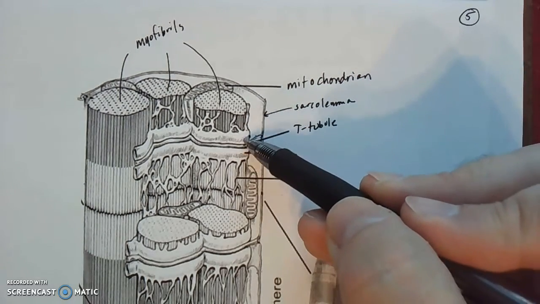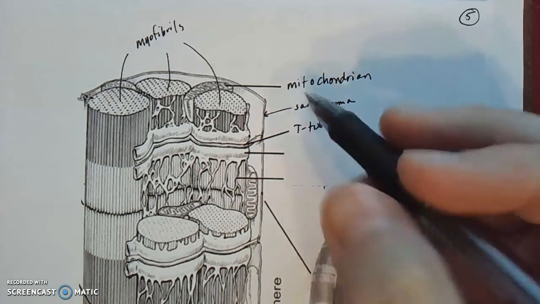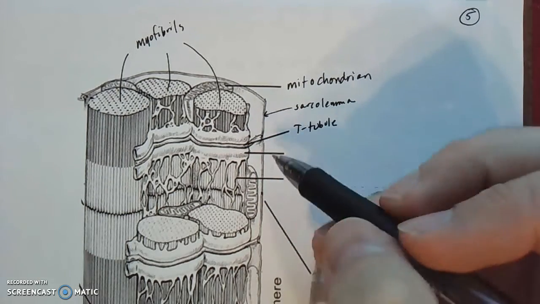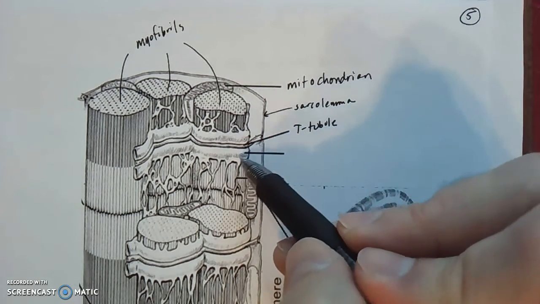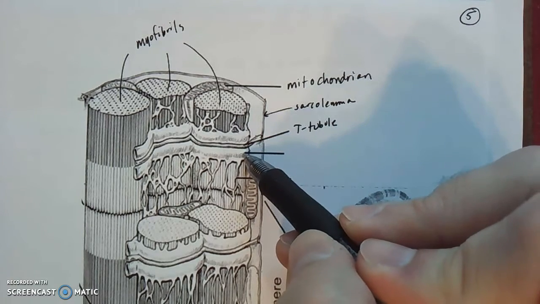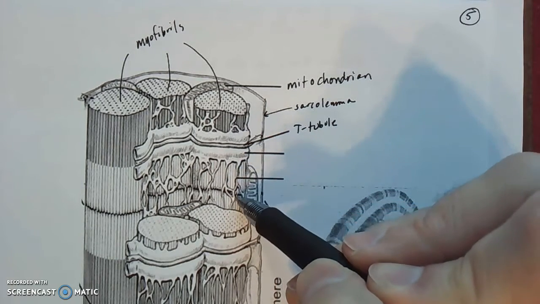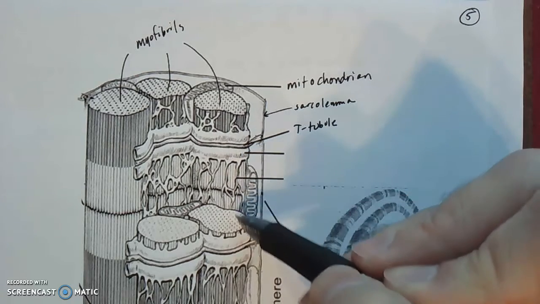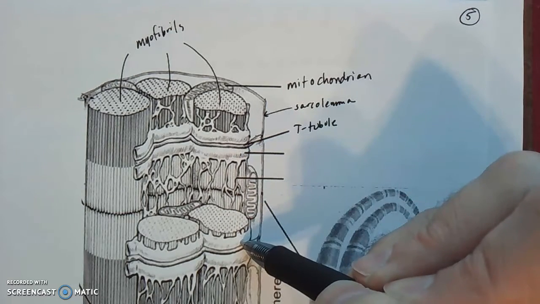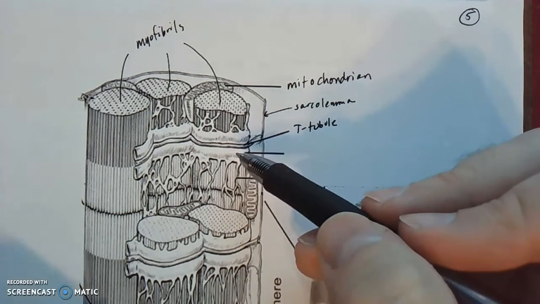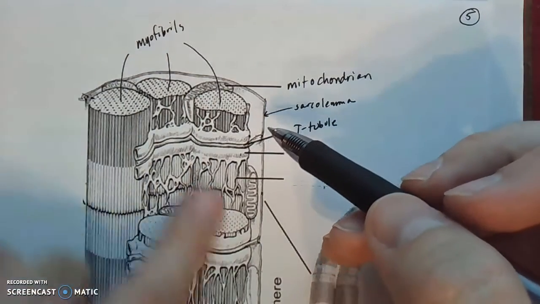On either side of this, we end up with the sarcoplasmic reticulum. You'll notice that the sarcoplasmic reticulum has these net-like extensions that extend from this down to here, but it forms like a net the whole way over all of these cells.